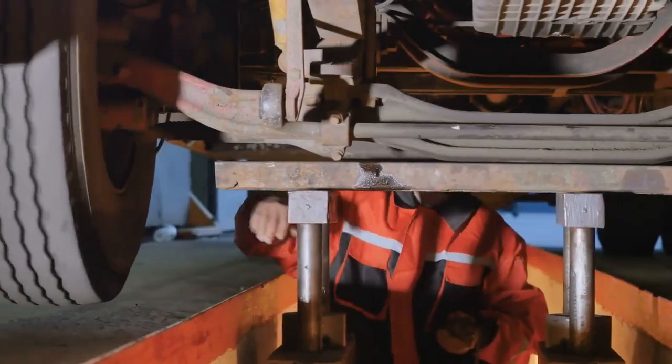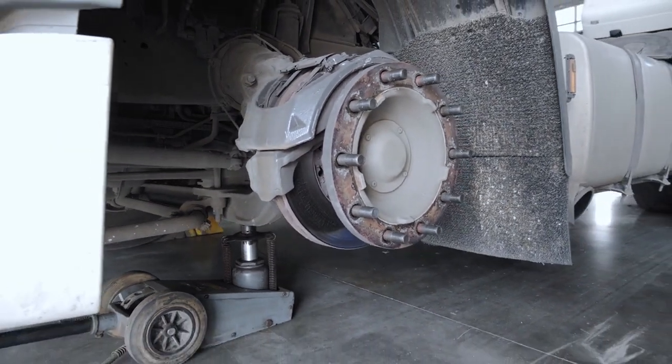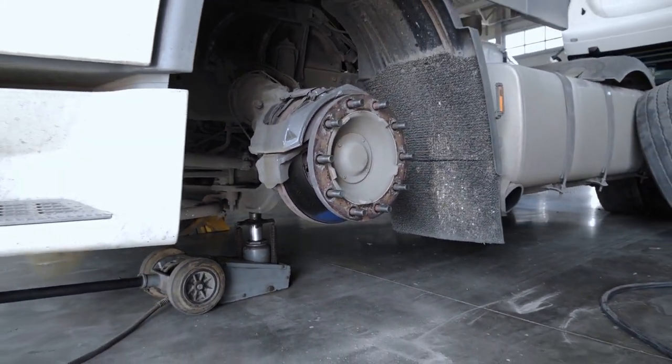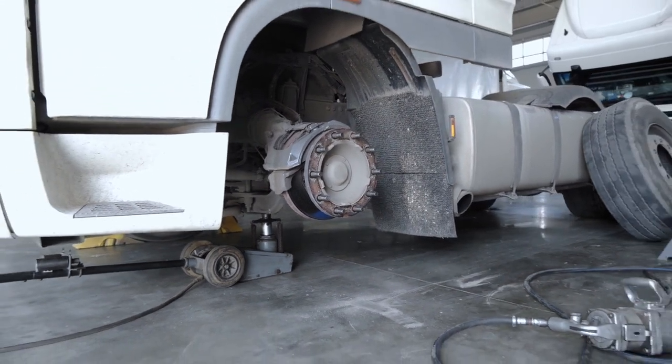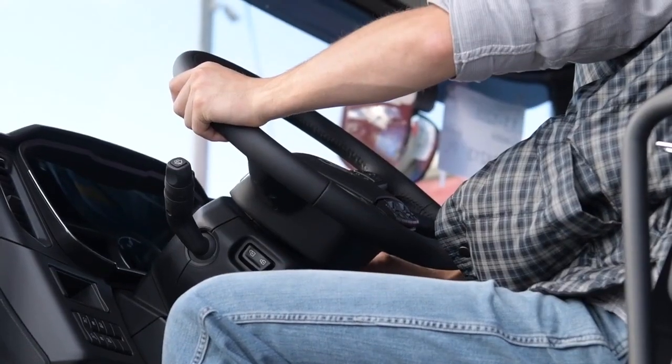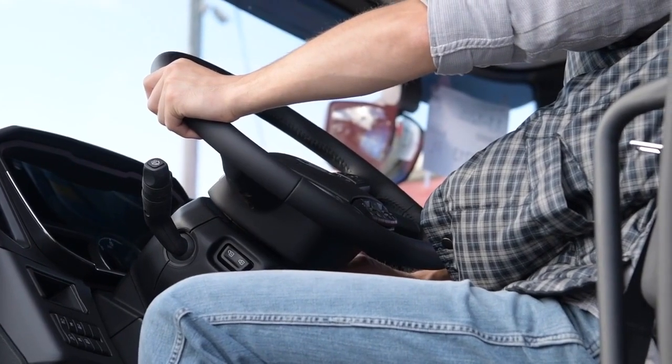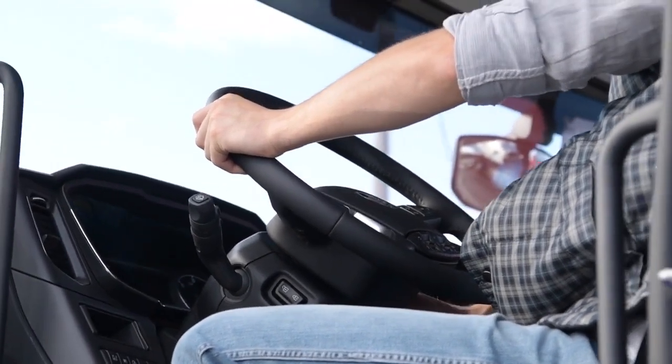Mechanics can also use an oscilloscope to examine ignition signals, helping to determine if there's a weak spark or a complete failure. By pinpointing ignition problems, you can restore your truck's performance and ensure reliable starts.